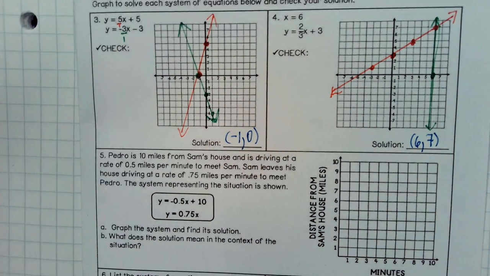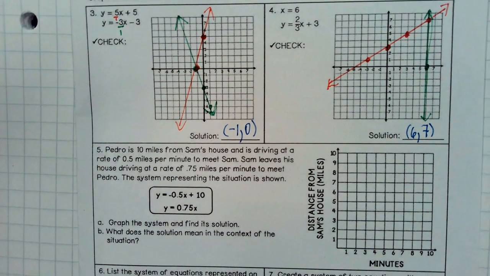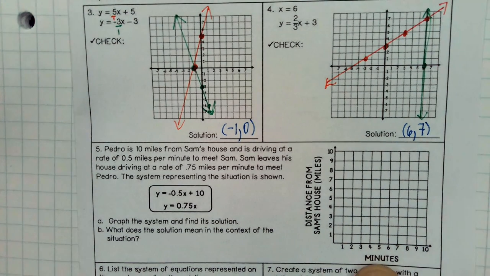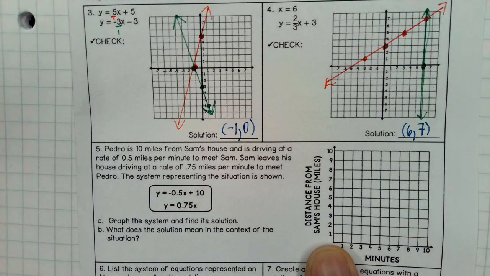Let's try this word problem. Pedro is 10 miles from Sam's house and is driving at a rate of half a mile per minute to meet Sam. Sam leaves his house driving at a rate of 75 miles per minute to meet Pedro. The system represents the situation shown. Okay, so we got minutes and distance from Sam's house.